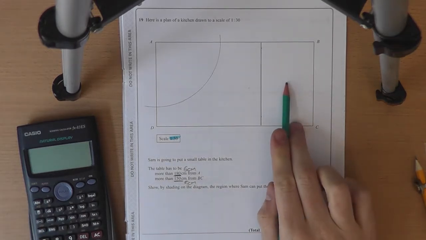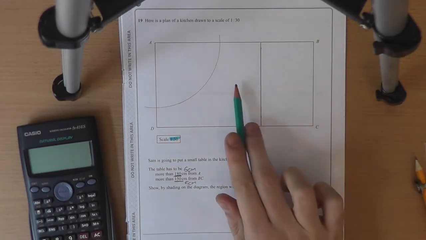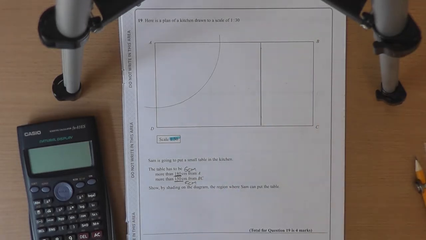Anything on the right of this line is less than 150 centimetres, 5 centimetres in the diagram, away from this wall. Anything on the left of the line is more than 150 centimetres, 5 centimetres in the diagram, away from the line.